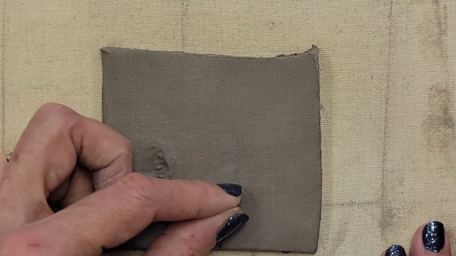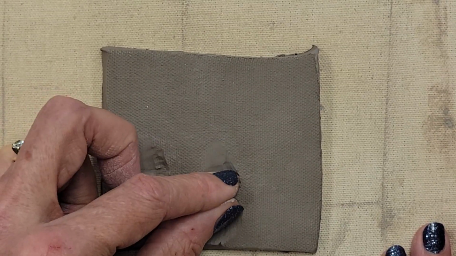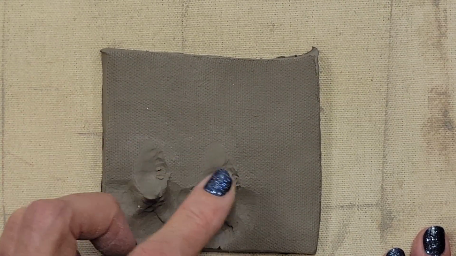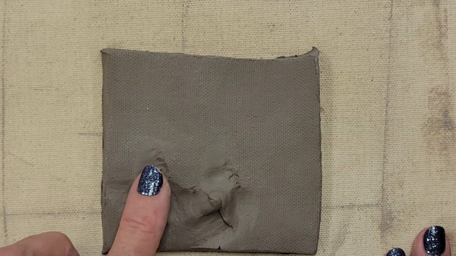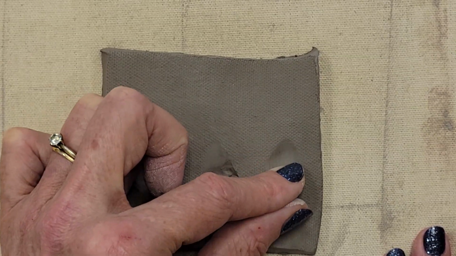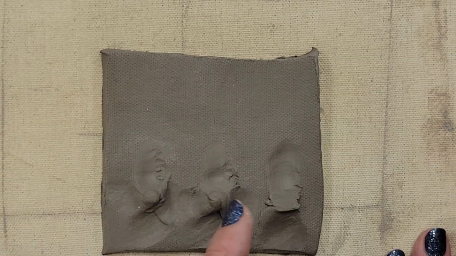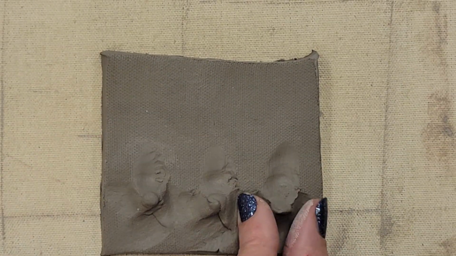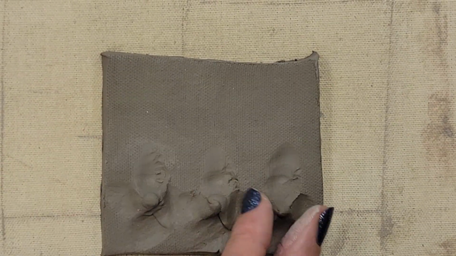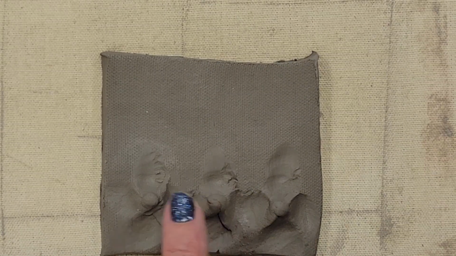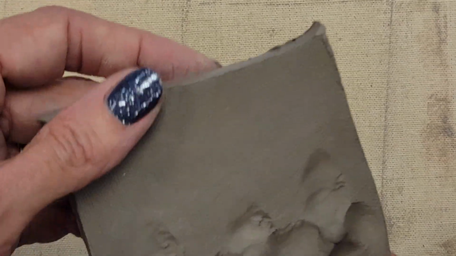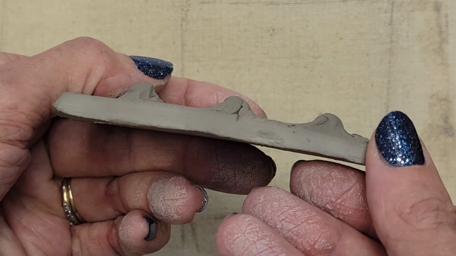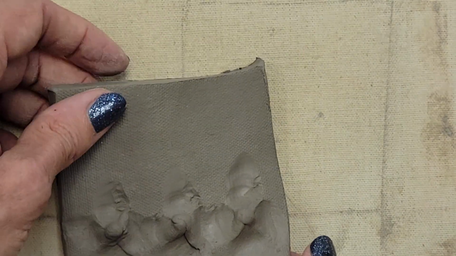So maybe I'm just going to do that 3 different times, like a little row of those. So I'm just pinching and pulling. I don't want it to be too sharp, just a little raised area. It's like a tiny, tiny little bump on my clay. So that's what it looks like when I pinch and pull the clay. You can see it creates those tiny little bumps on the clay.